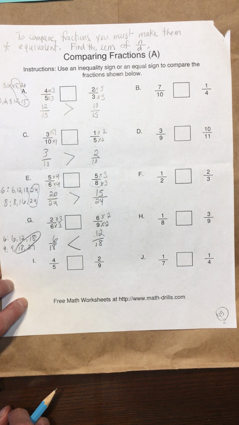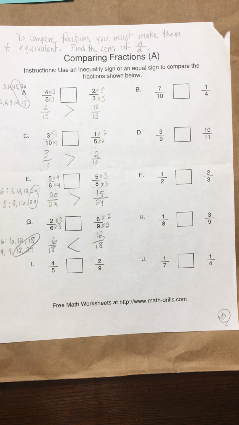And that is how you compare fractions. Okay, I'd say pause the video to finish the rest of the page. I will show the answer key, but I will also link the answer key in the description of the video.